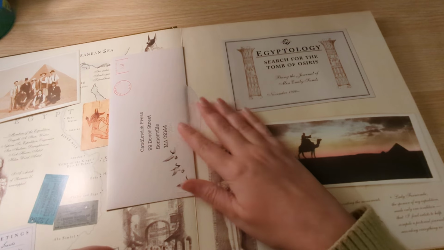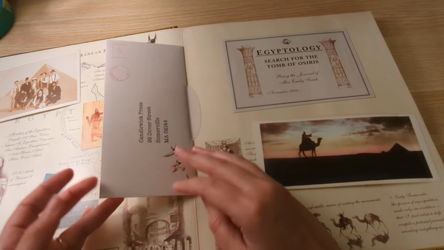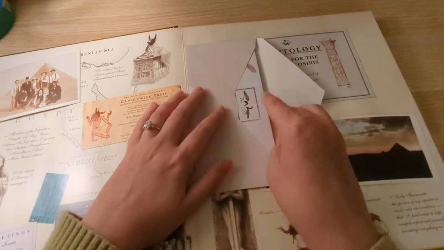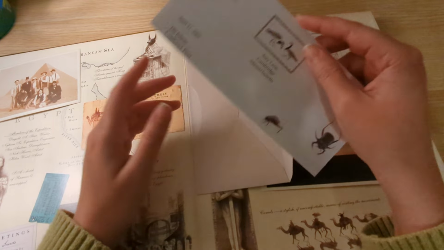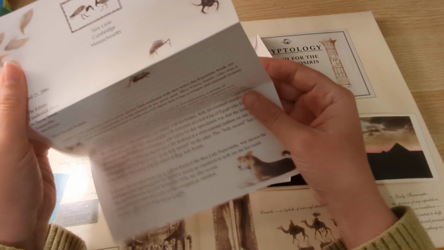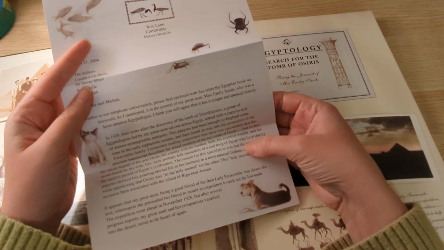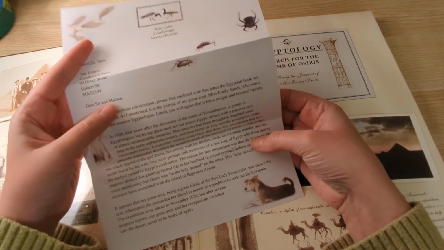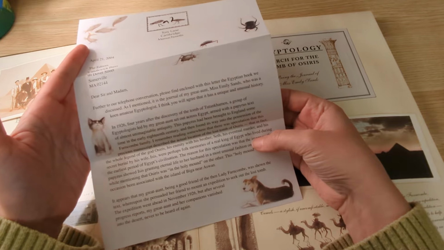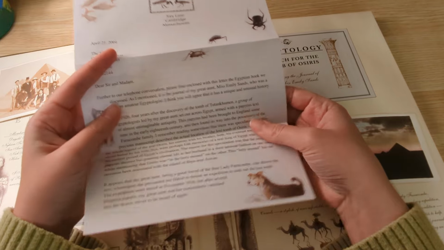So it starts you out here, introducing you to the characters, and in this envelope is a letter from Tory Lane to the editors at Candlewick Press, and she's saying, I'm sending you the journal of my great aunt, Miss Emily Sands, who was a keen amateur Egyptologist.